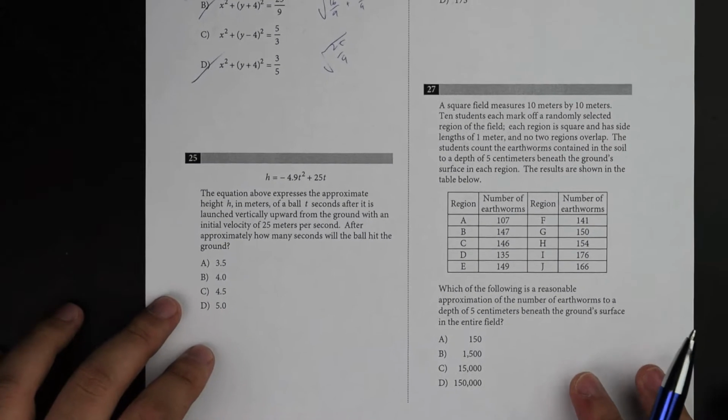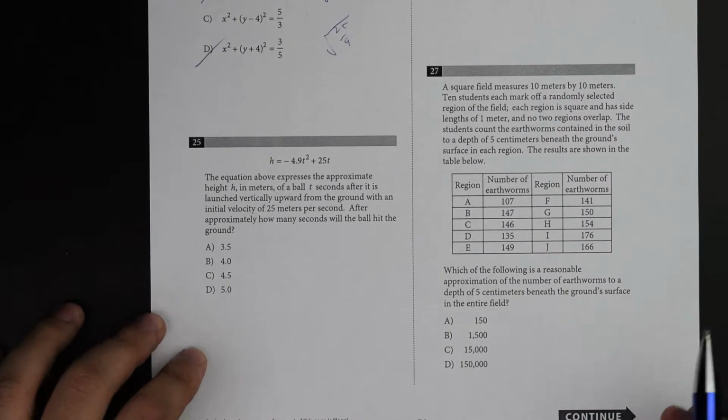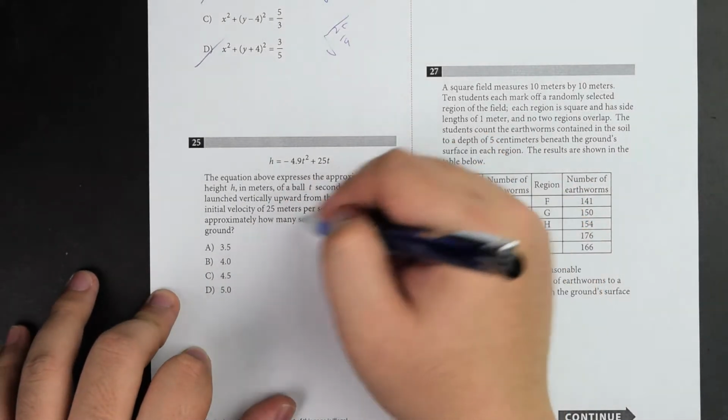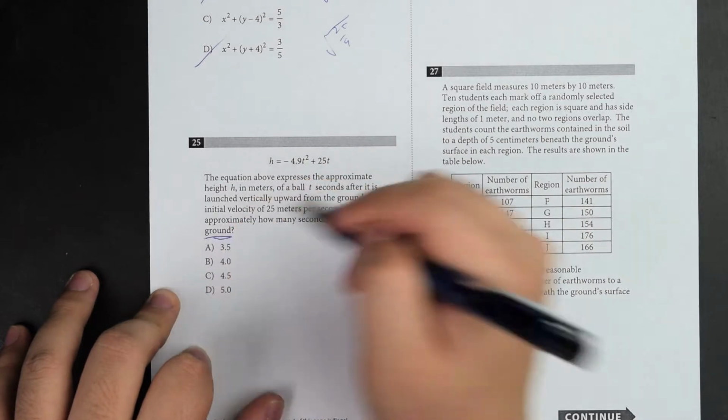So for number 25, let's get started. The equation, 8 meters, I don't care about that. And here's the initial, after the pulse, so it hits the ground.